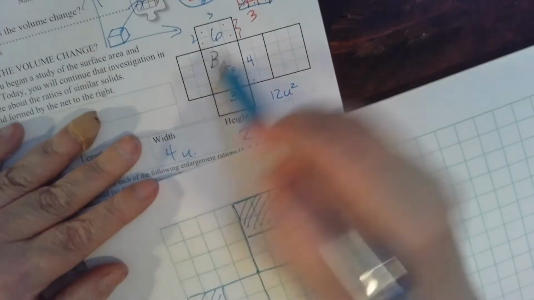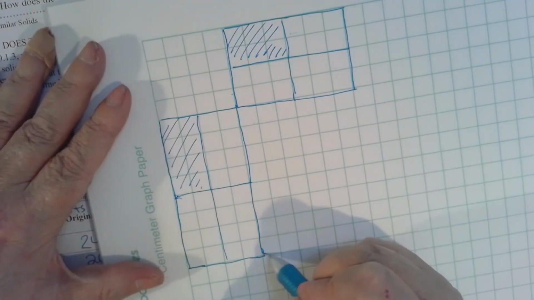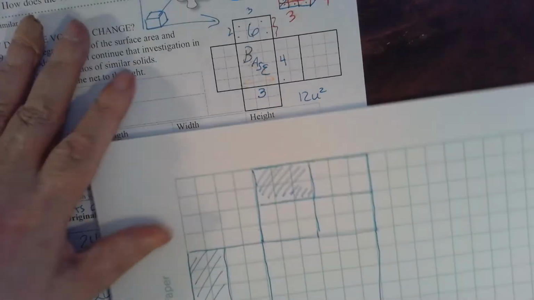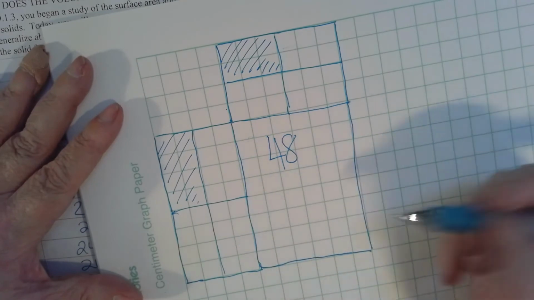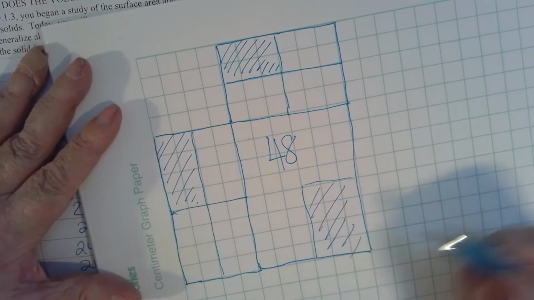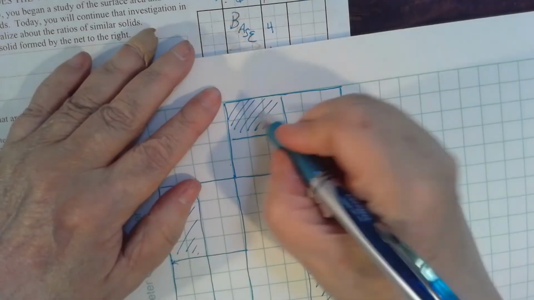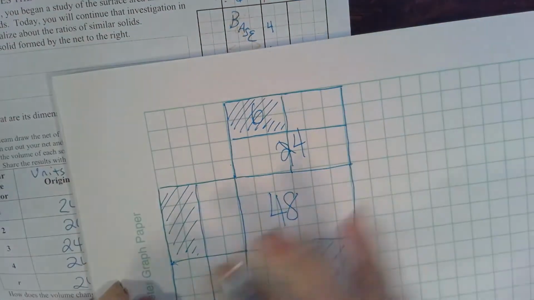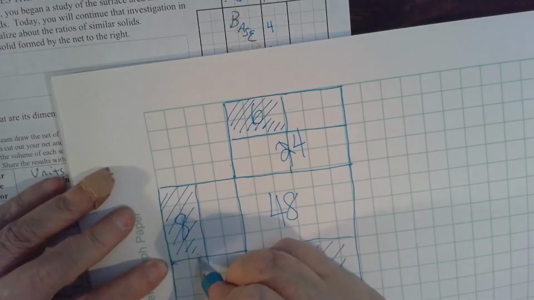Now the big base here, instead of being 3 by 4, is going to be 6 by 8. So this is 6 and this is 8, so this is my new base. And so now 6 times 8 is no longer 12, it's 48. So the original, well, I'll just draw it down here. If the original base was 12, the new base is 48. This flap was originally 6, but the new one is 24. And this was 8, but the new one is 4 times 8, which is 32.